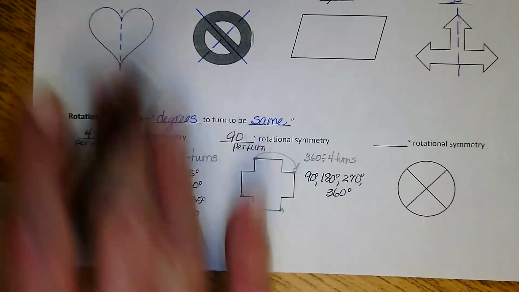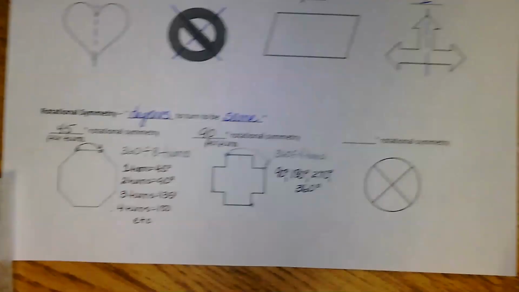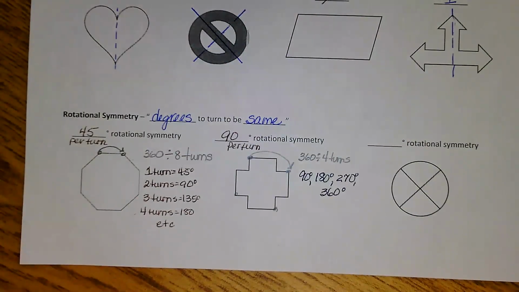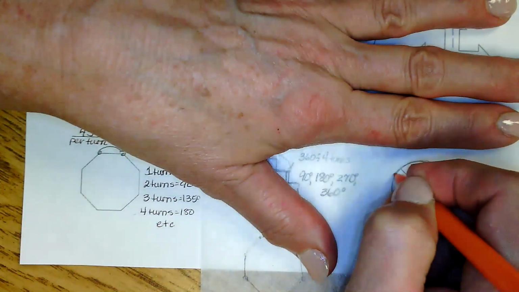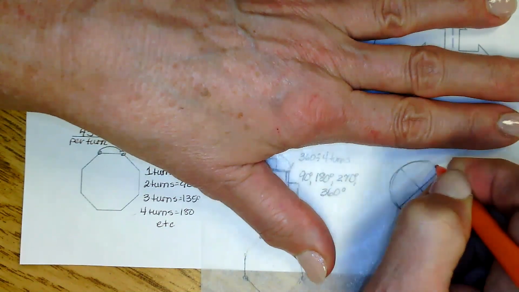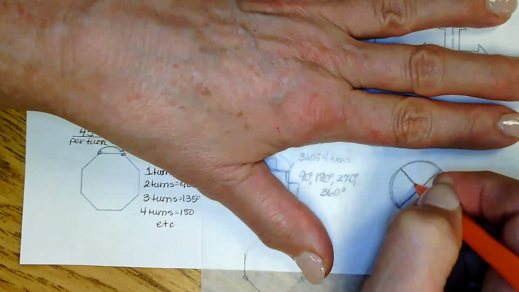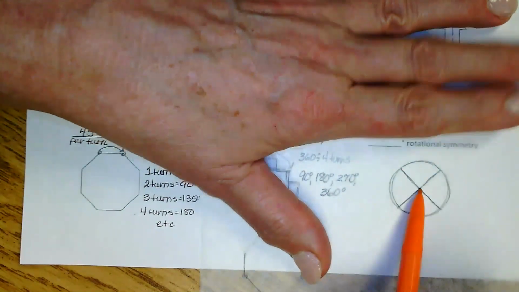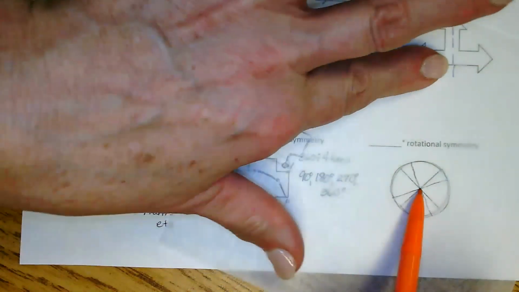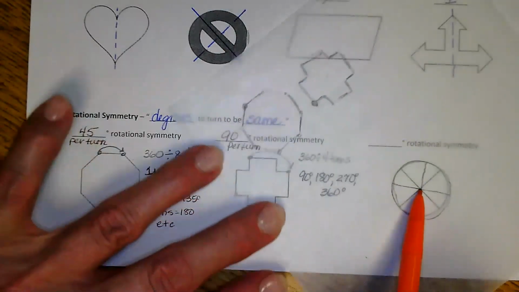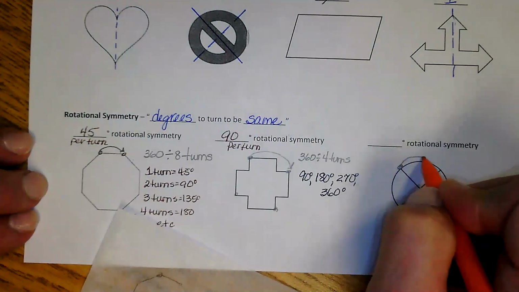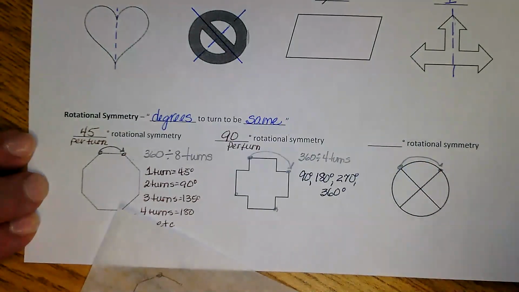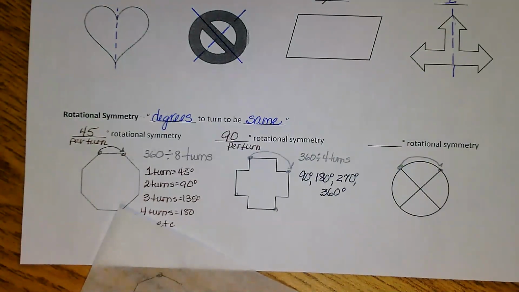All right, what about this little odd looking guy? I don't know till I draw it. Because I mean, it's a circle. Does that mean it has 360 degrees? Well, you could tell I am no good at tracing. Oh, those lines are going to make a difference, aren't they? Ah, so from here, I had to go all the way around to here for one turn. How many times can I do that?